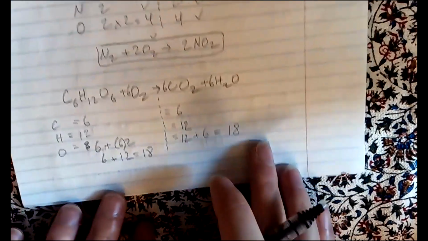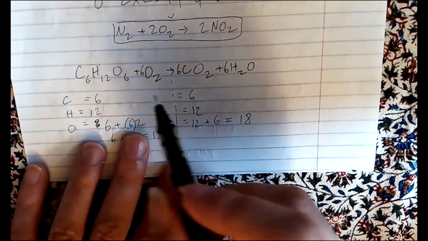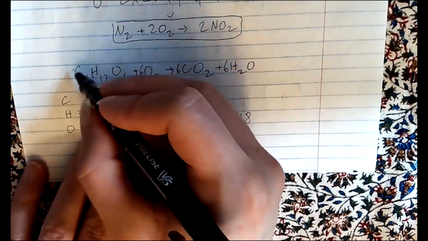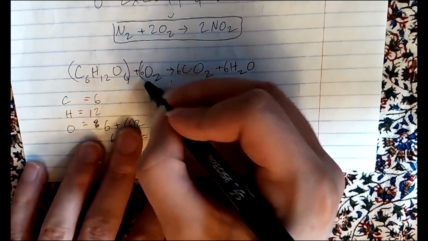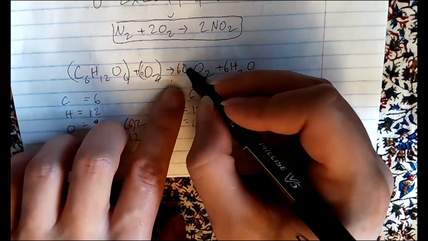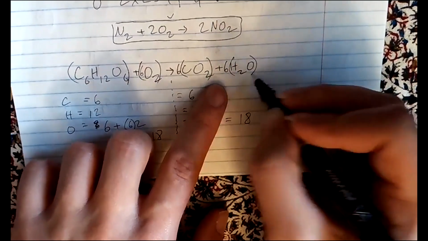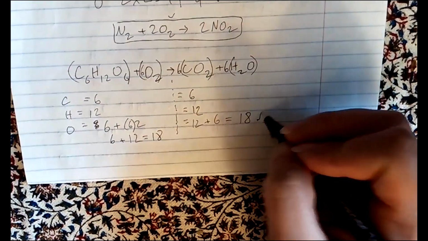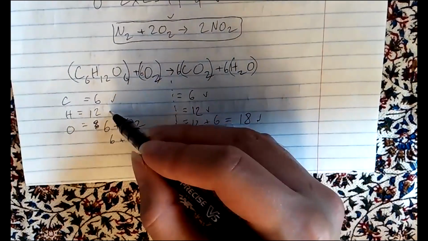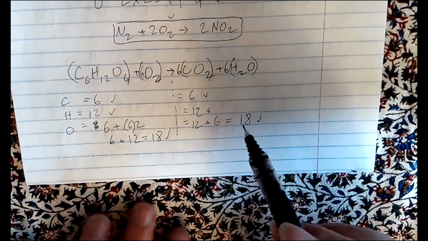All right, so here's the final product. That's a little messy. But you have this whole molecule here times 6 O2, and then you have 6 CO2 and 6 H2O. And if you add all of the atoms up on the left-hand side, now they equal those on the right-hand side, so we're good.